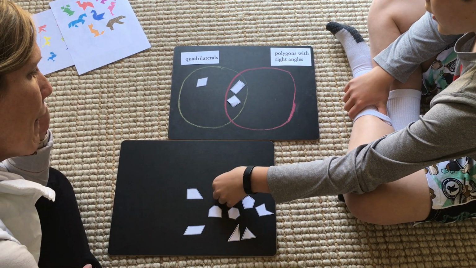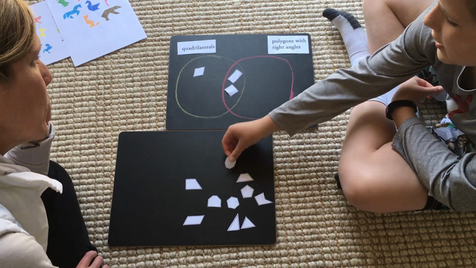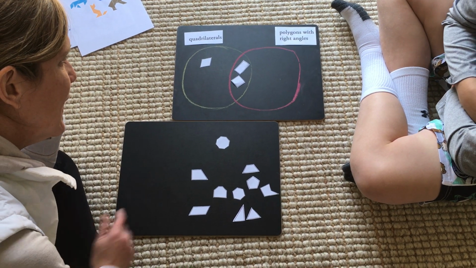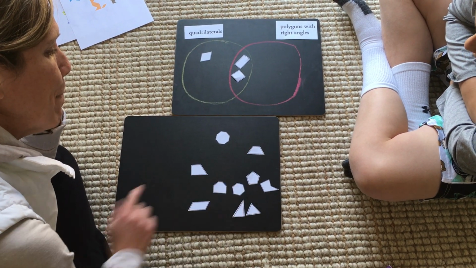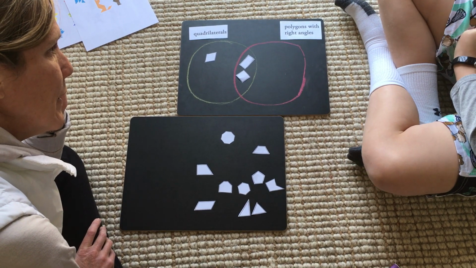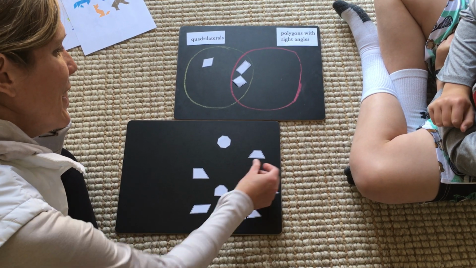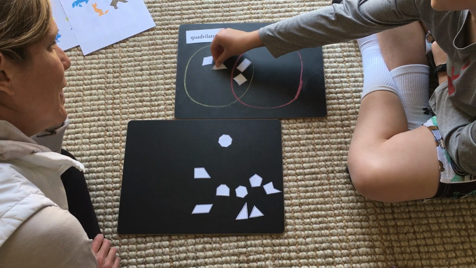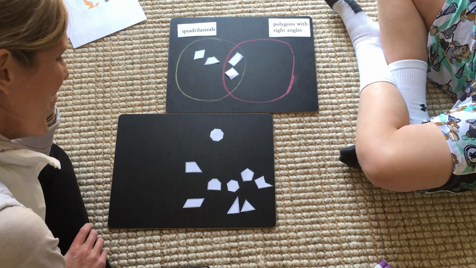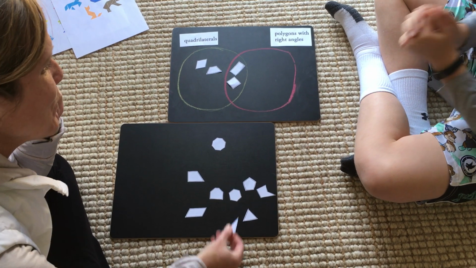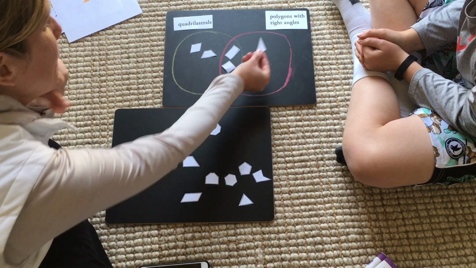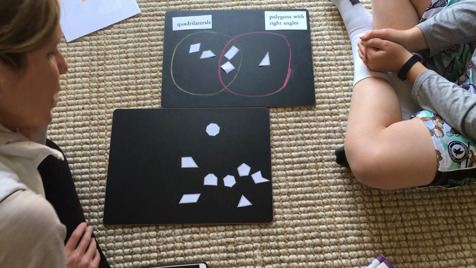This pink one does not have any right angles. But is it a quadrilateral? It is not a quadrilateral. So we can't use that one at all. Good, Charlie. What about this one? That one is a trapezoid, and it does not have any right angles, so it would go in quadrilateral. Right. It's hard. All right, how about this one? Is this a quadrilateral? No, it's a triangle, but does it have a right angle? Yes. So it's going to go over there.